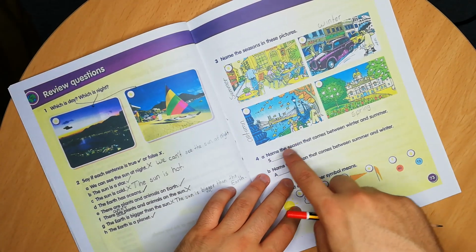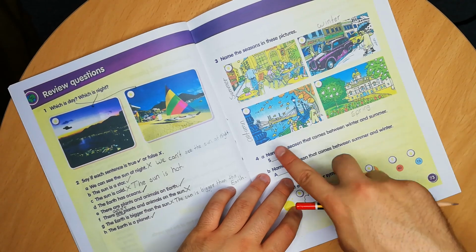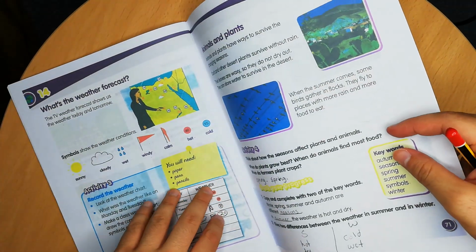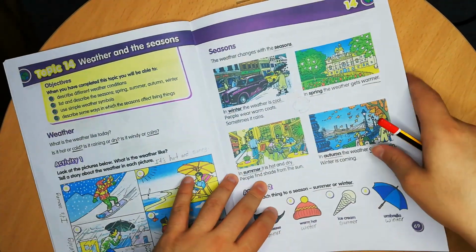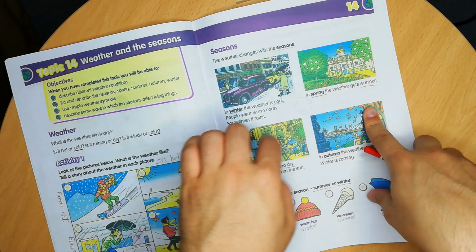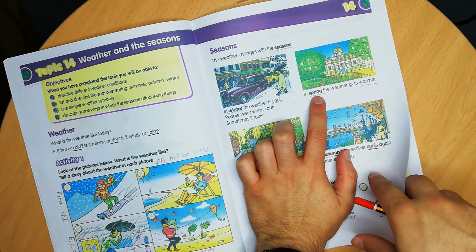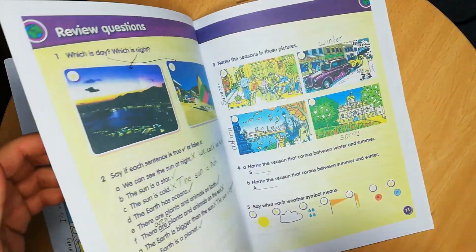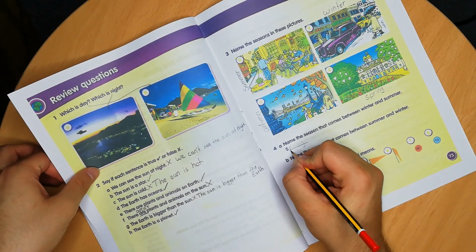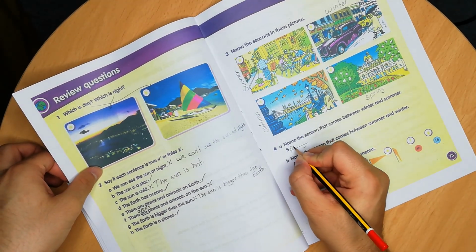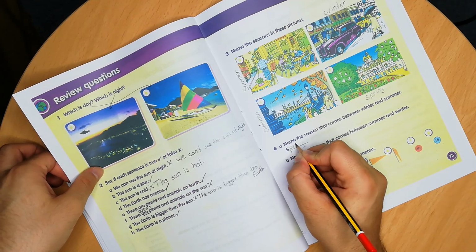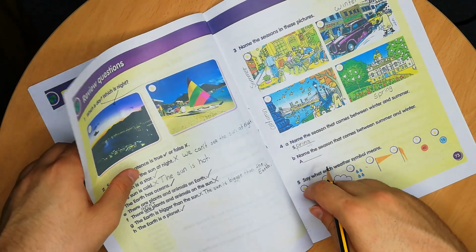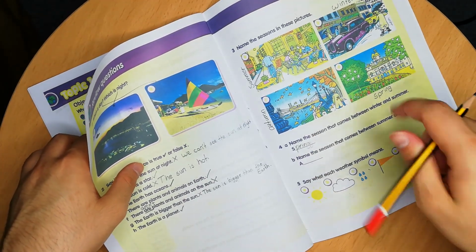Now here, name the season that comes between winter and summer. Now notice it starts with an S. Let's see what weather comes between winter and summer. So this is the winter and this is the summer. What season comes between them? This is the winter, then spring, then summer. So the season that comes between them is spring. Here write SP, spring.